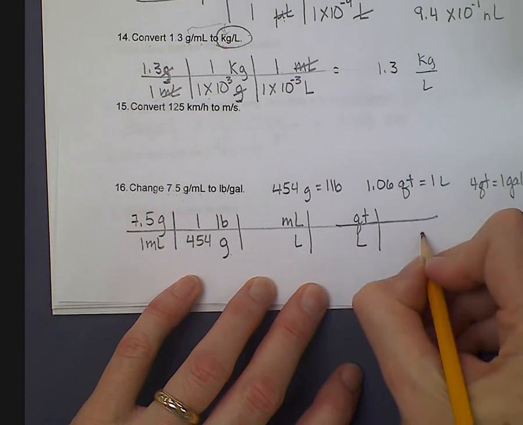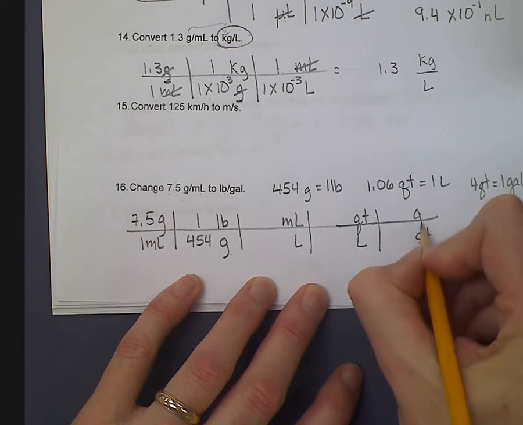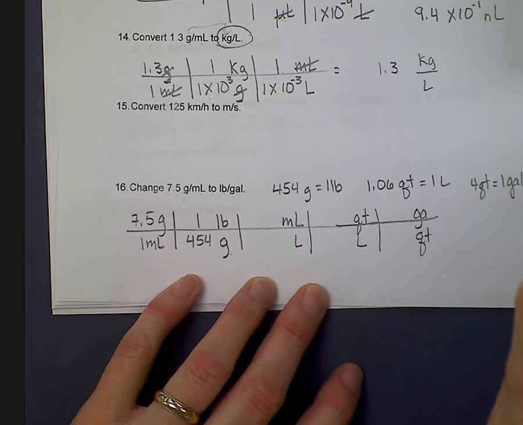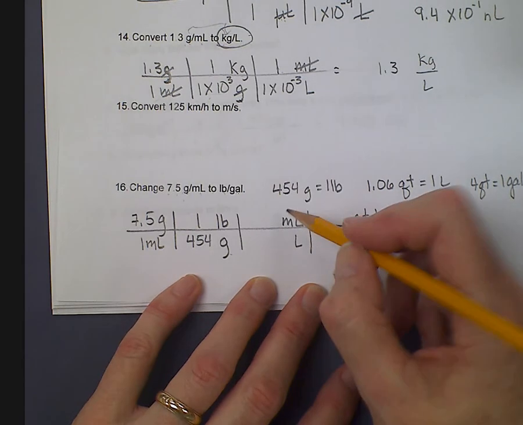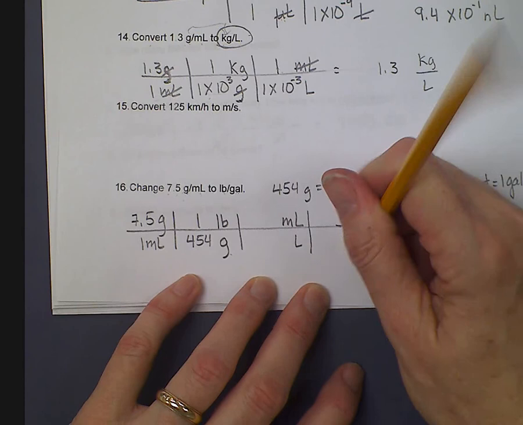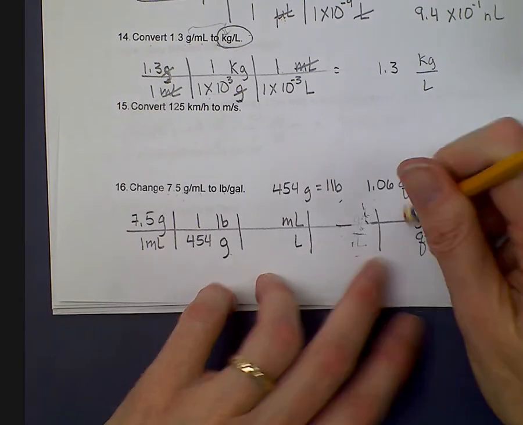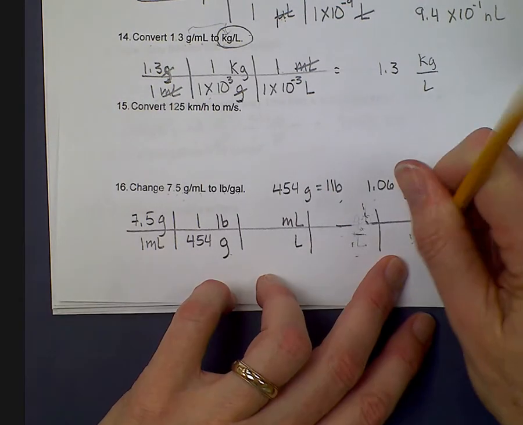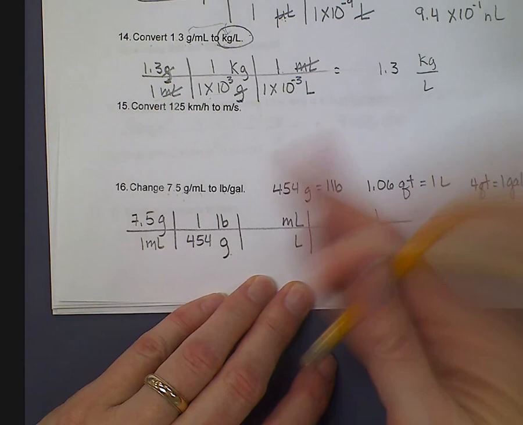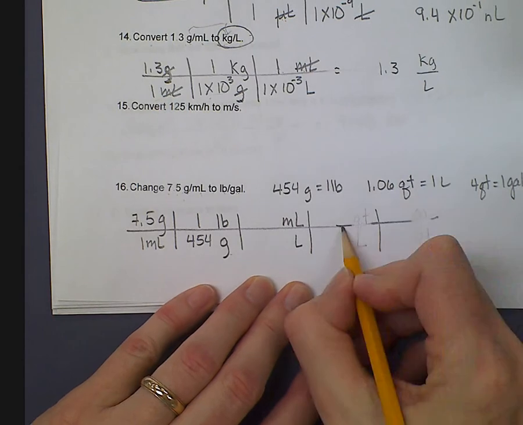Quarts to gallons. And something went wrong because I am definitely, oh, I put these in backwards. Well, there. When your units don't come out right, it certainly is obvious that you've messed up. And what a great example of messing up I just did.